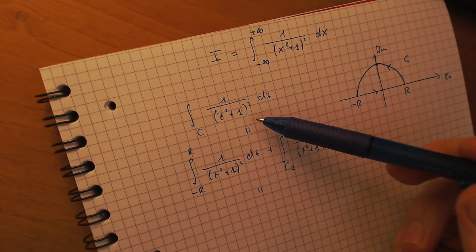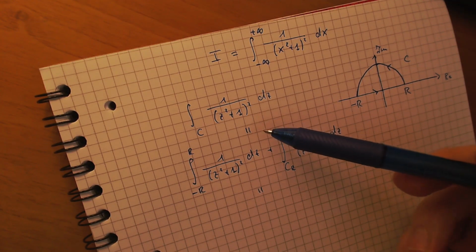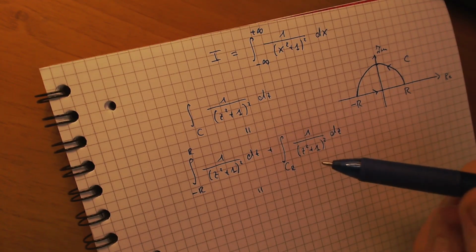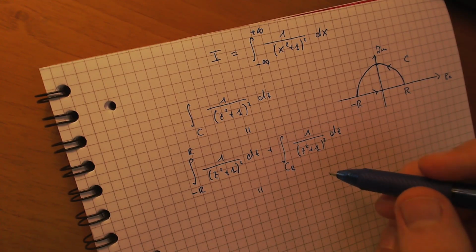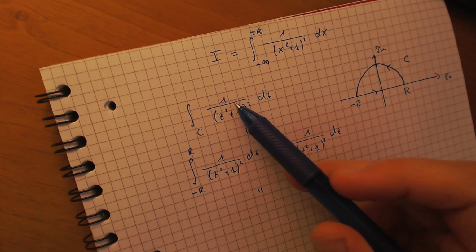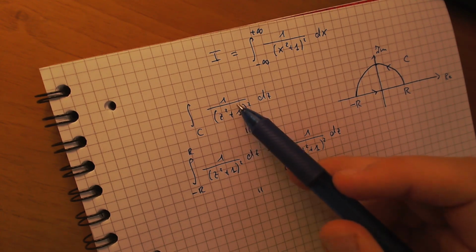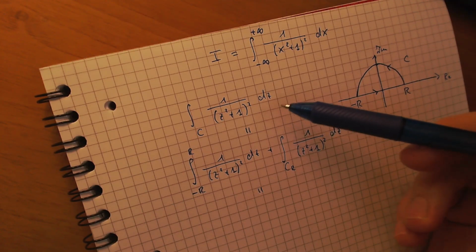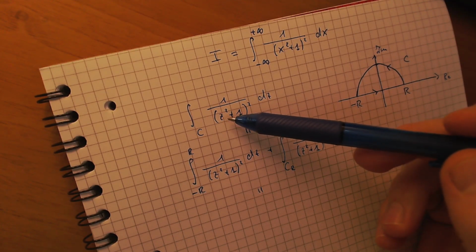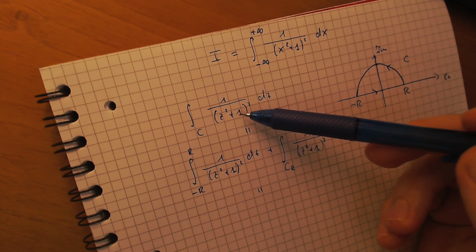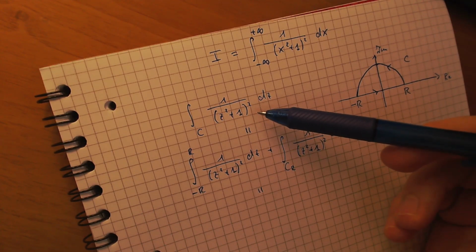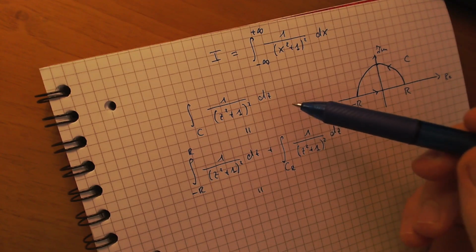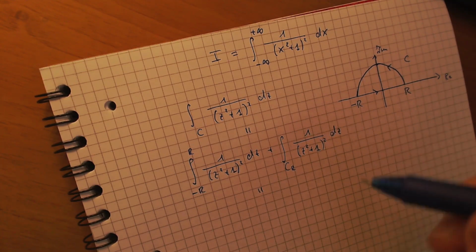But we know also that this integral can be solved considering the residue theorem, which claims that it can be solved considering the residues of this function. The point here is that the poles of this function are not simple poles but double poles, so we have to be careful.